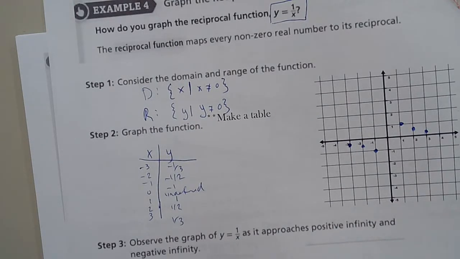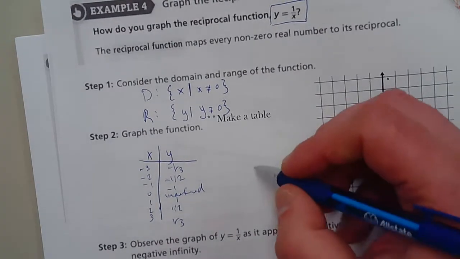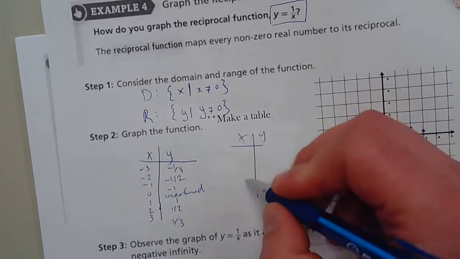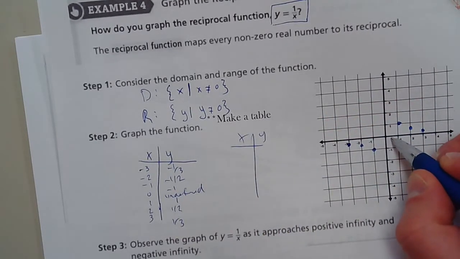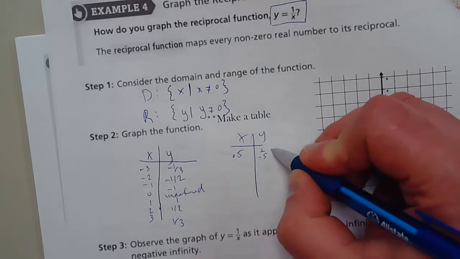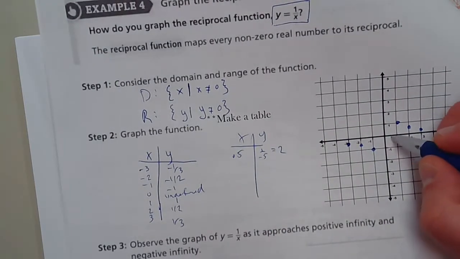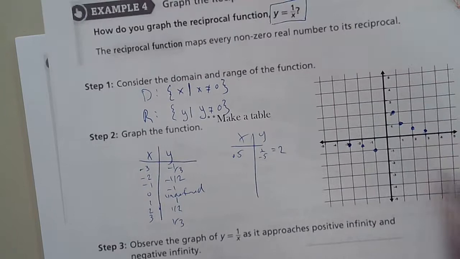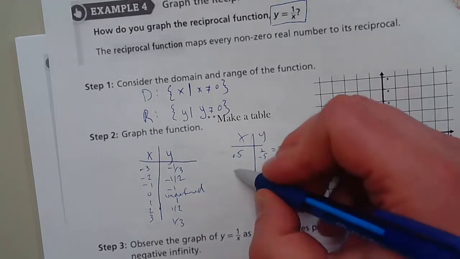So just to show you a little more here, let's say we continued our table a little bit. What happens when we do a decimal, like 0.5? If you do 1 over 0.5, that's 2. So at 0.5, this graph is up here at 2. What about 0.25?